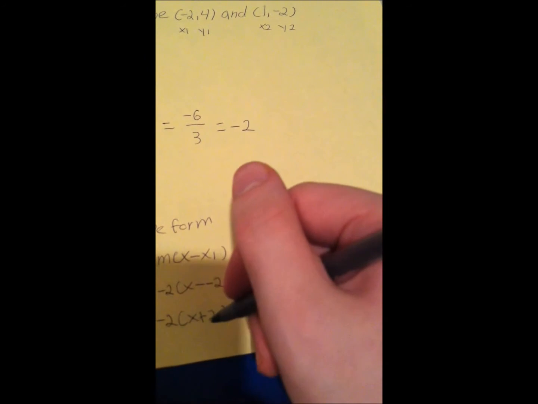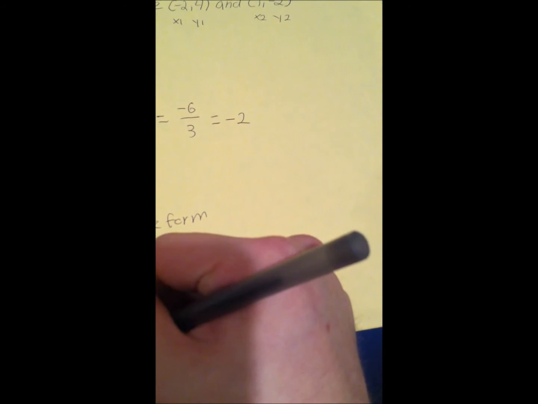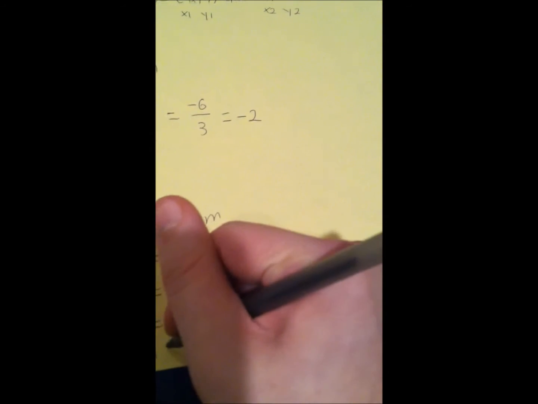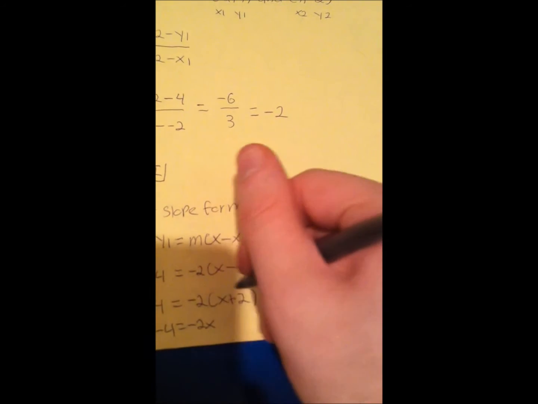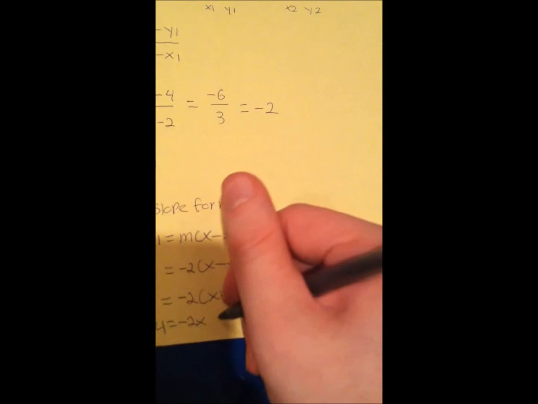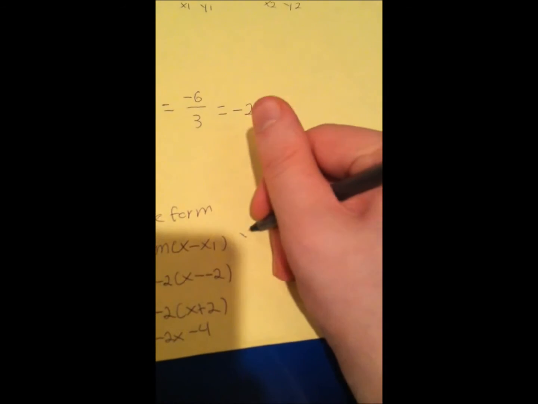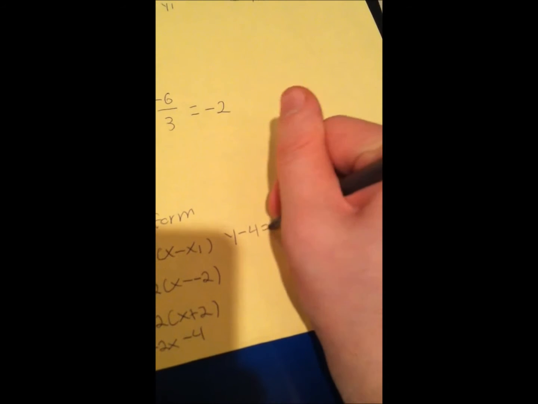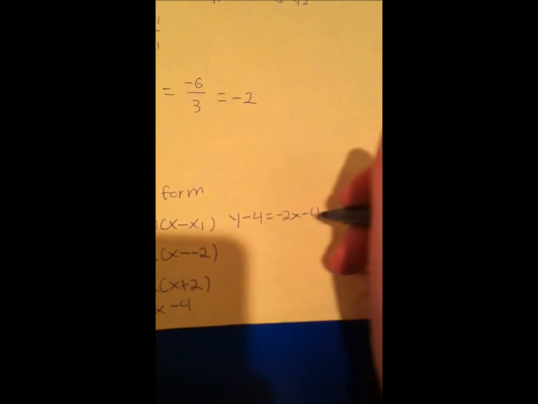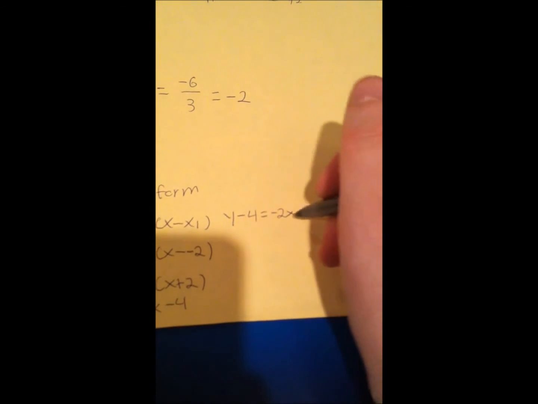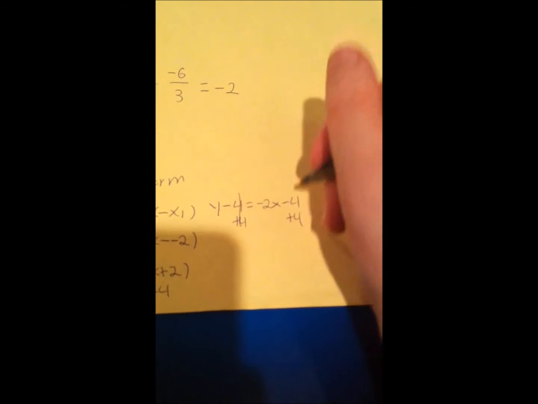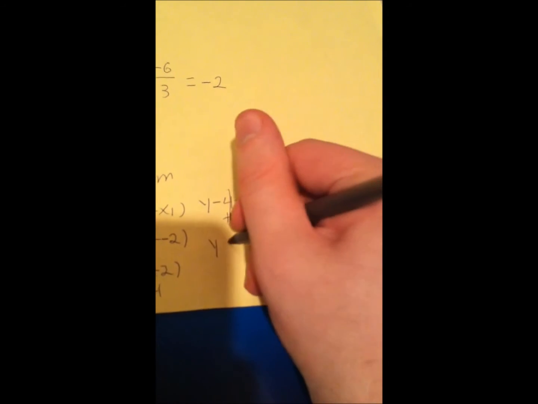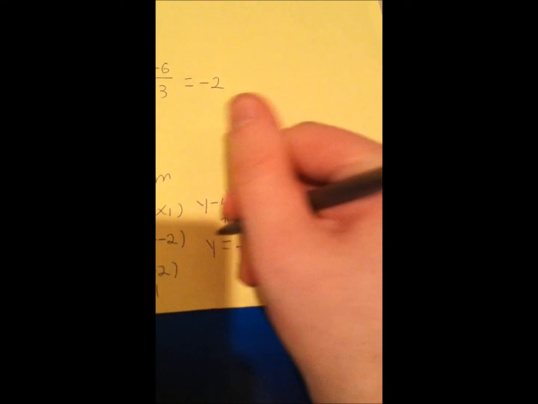And now what we do is just simplify, or distribute. Y minus 4 equals -2 times x, which is -2x, and -2 times a positive 2 is a -4. Rewrite it over here so you can see it better. Y minus 4 equals -2x minus 4. What I'm going to do here is add 4 to both sides to get rid of these 4's right here, and to get y by itself. So y equals -2x is our line.